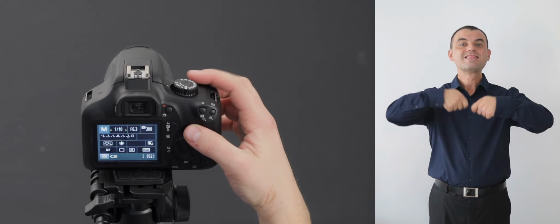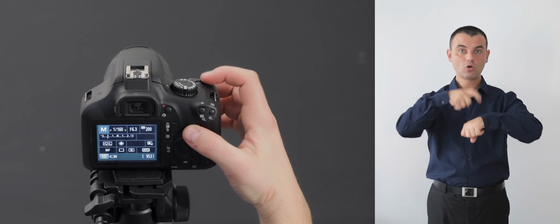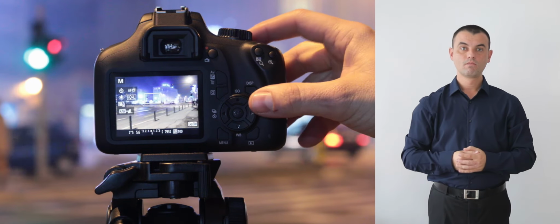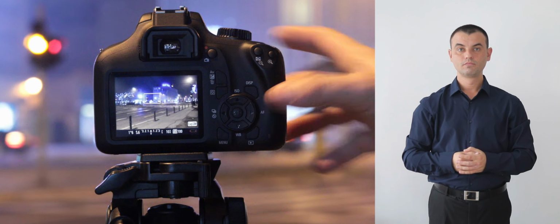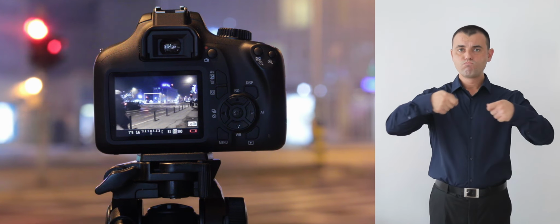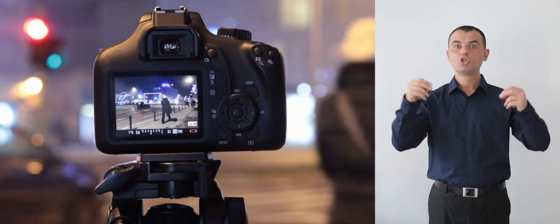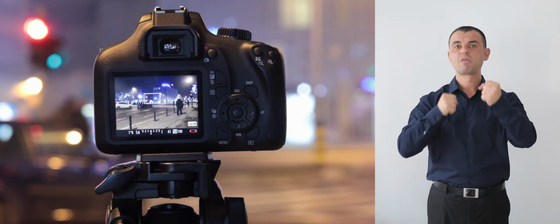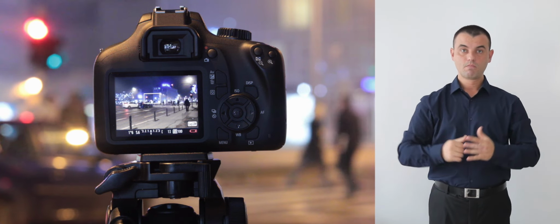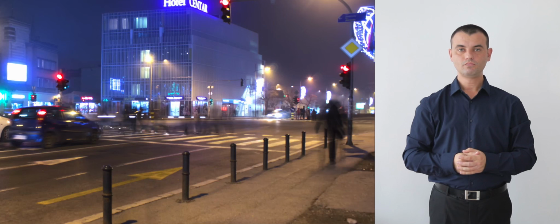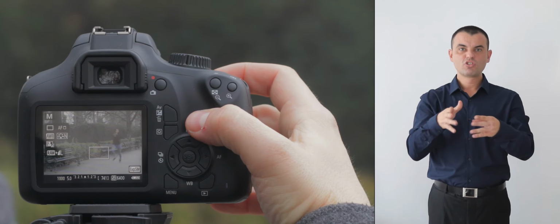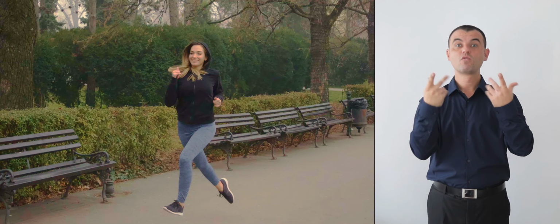Shutter speed is the length of exposure in fractions of a second or seconds. Longer shutter speed increases quantity of the light in camera, but it makes motion blurred. Shorter shutter speed decreases quantity of the light and stops motion in the photo.